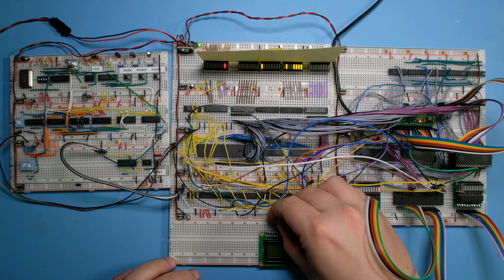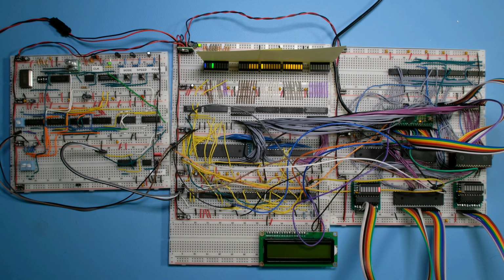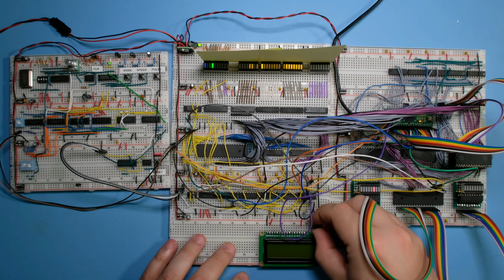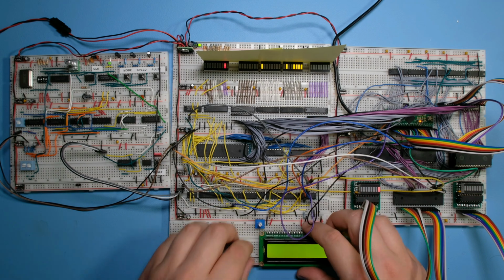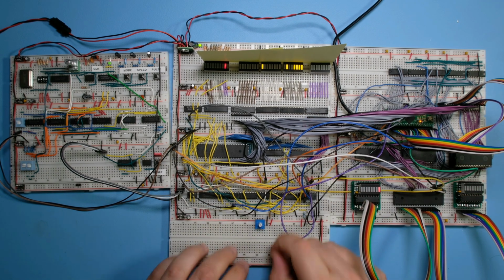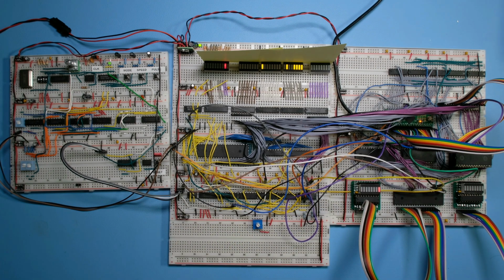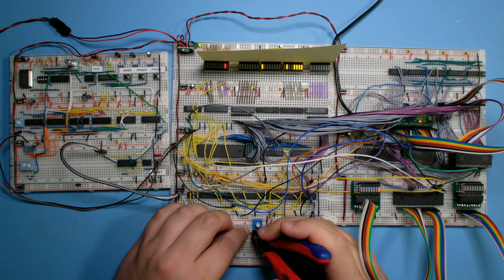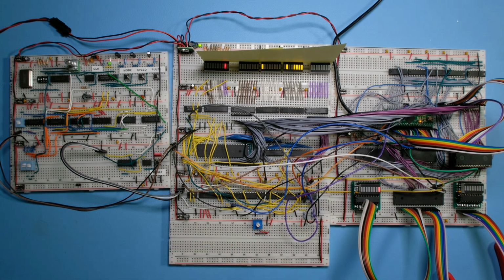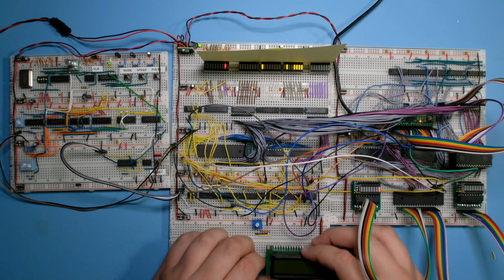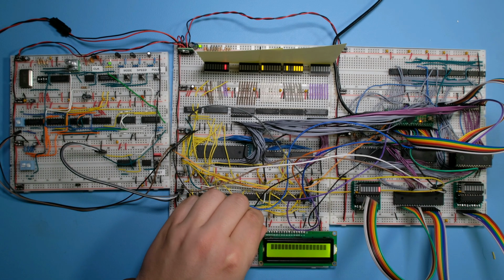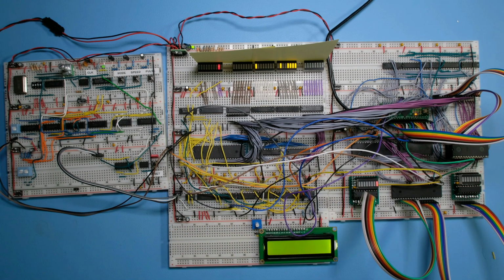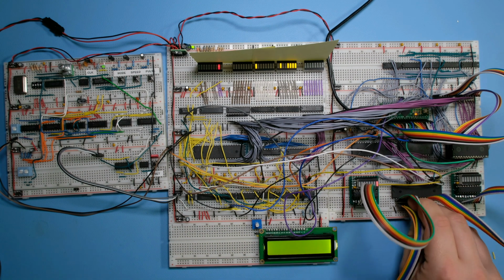So it needs power and ground. And we also need to power the backlight. For the contrast, I'm going to use this potentiometer. And I will connect it under the display. There we go. And now we're able to change the contrast. Awesome. So we need to connect port A to the data pins.